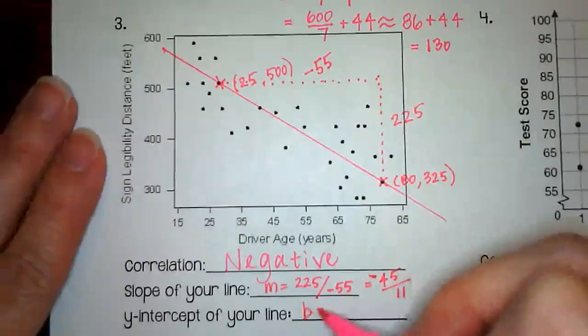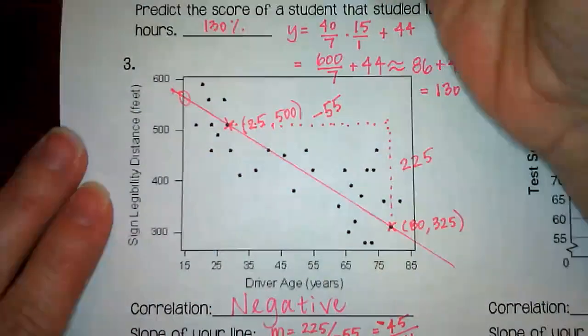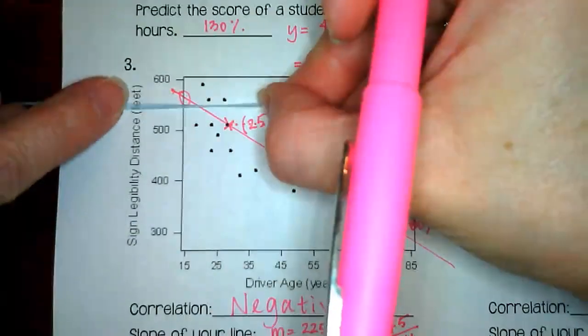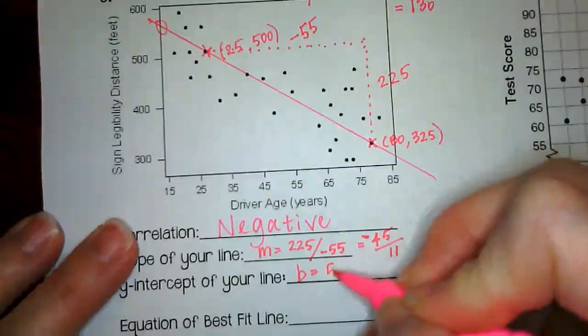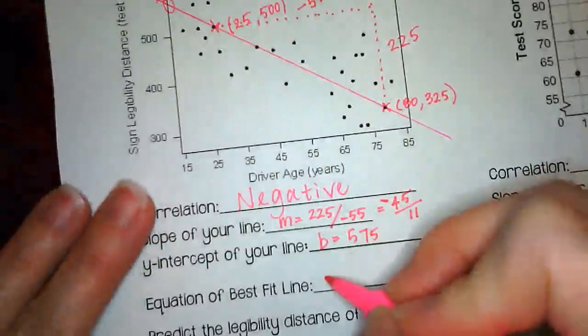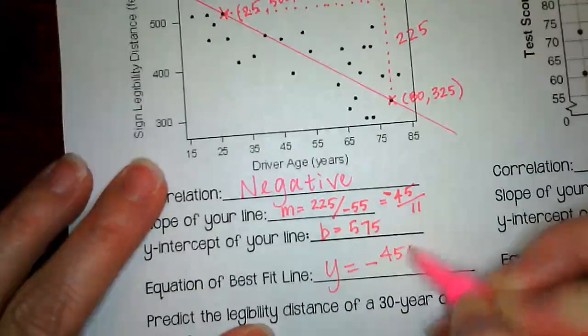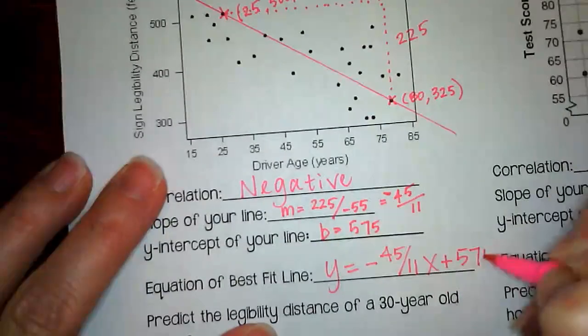Now we have to figure out the y-intercept of our line. So I'm going to go right up here, and again, if this was about 550, I'm just going to say it's 575. So the equation is going to be y equals negative 45 over 11x plus 575.